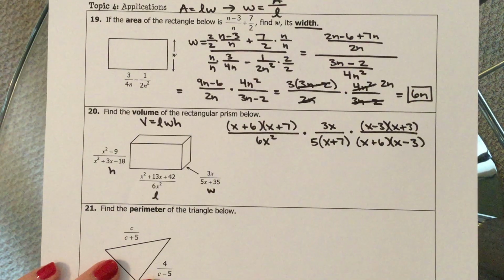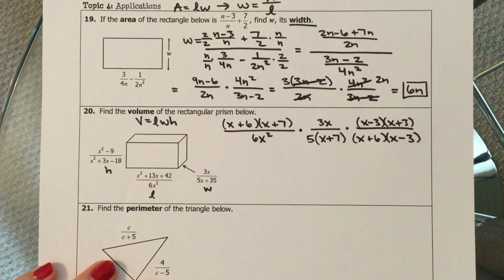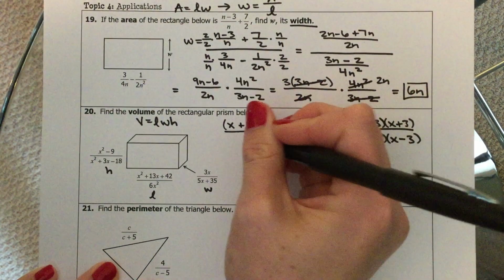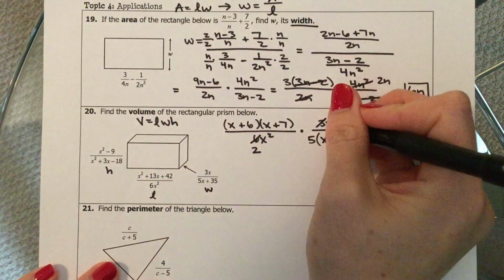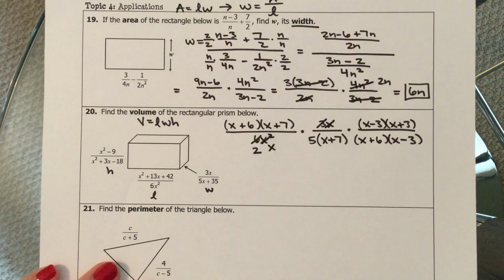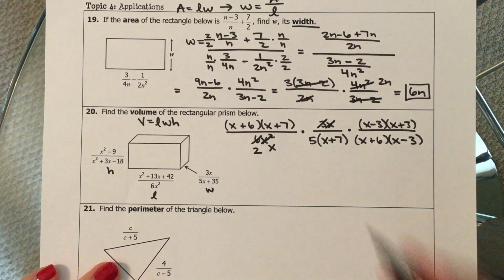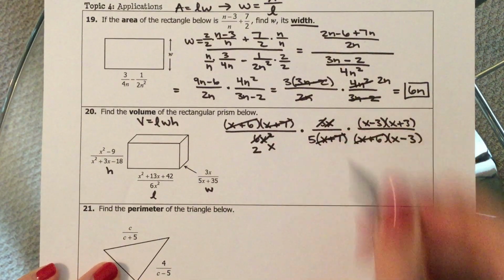Okay, so start with the monomials. We have a 3x, a 6x squared, and a 5. Those are the only monomials. So 3 over 6 reduces down to 1 over 2, and then x over x squared reduces down to 1 over x. Okay, and then last step to simplifying is any common binomials can cancel out.